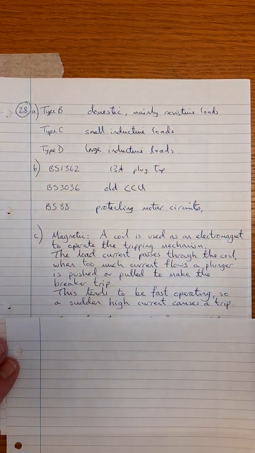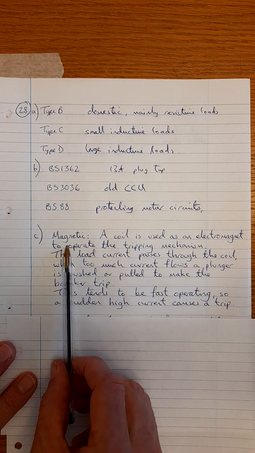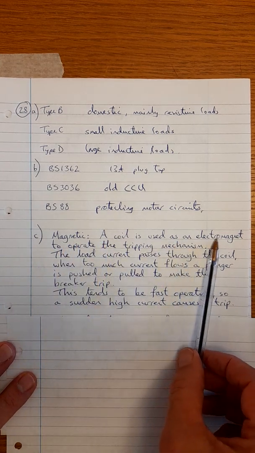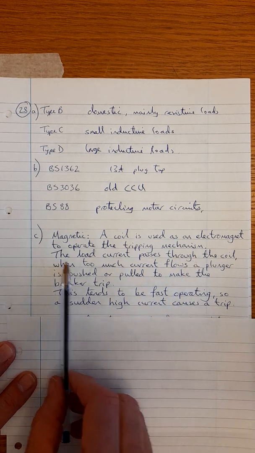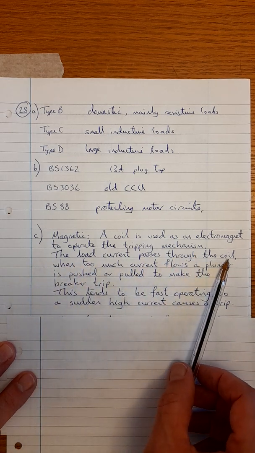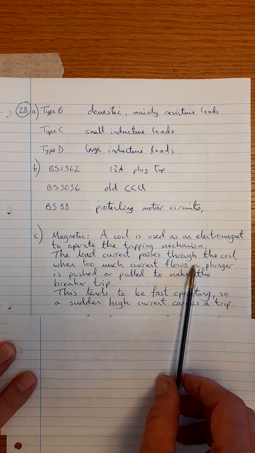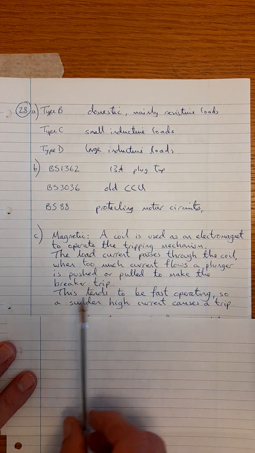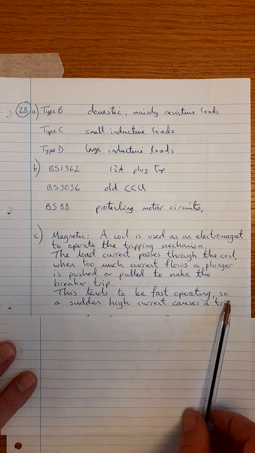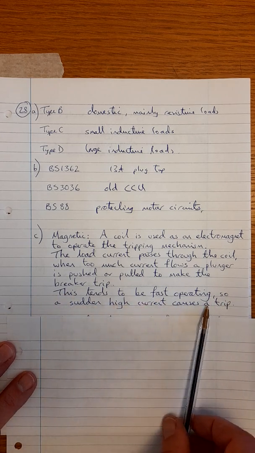Okay, so in the magnetic part, a coil is used as an electromagnet to operate the tripping mechanism. The load current passes through the coil. When too much current flows, a plunger is pushed or pulled to make the breaker trip. This tends to be fast operating, so a sudden high current causes a trip.